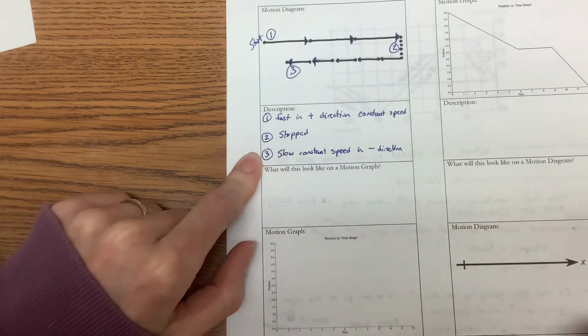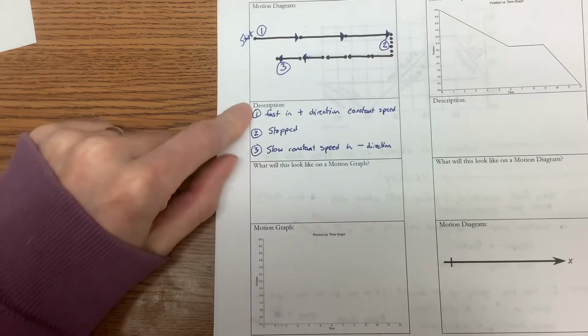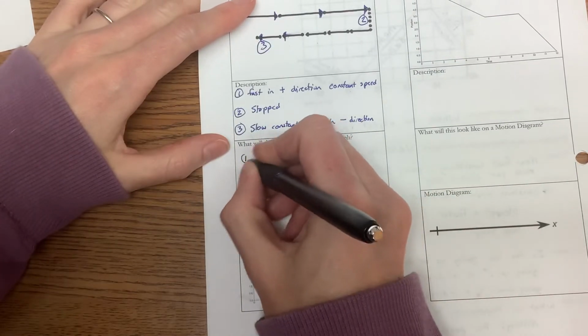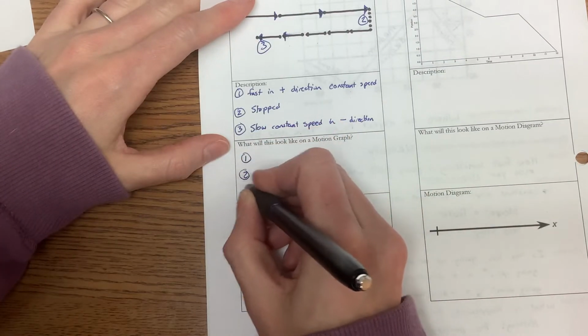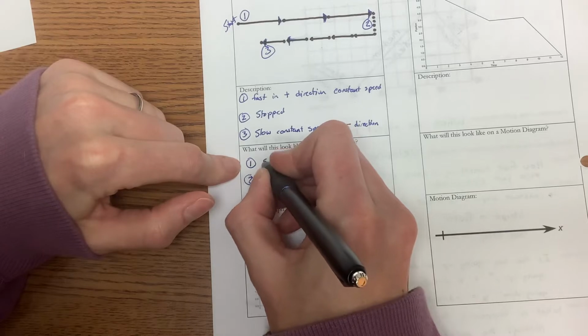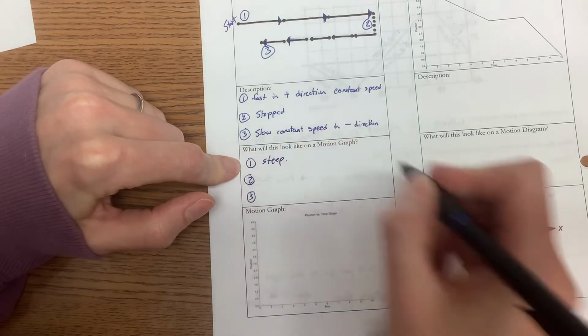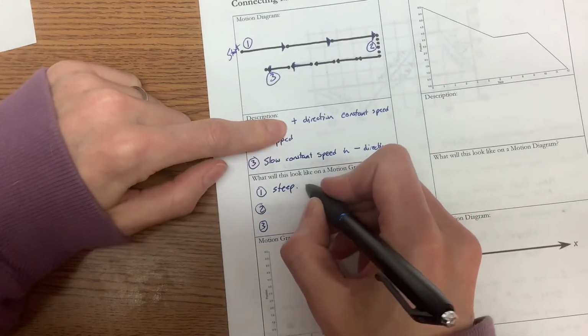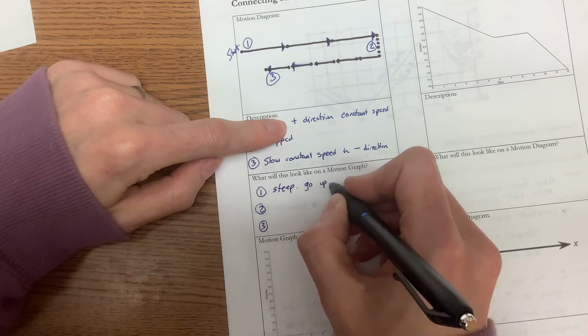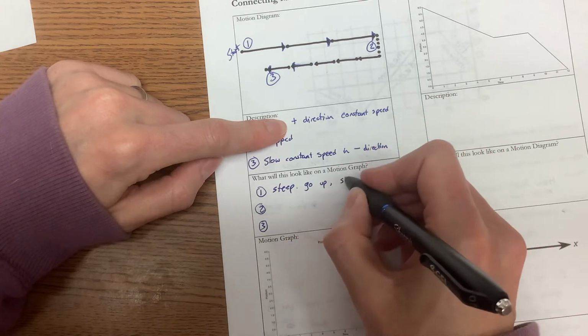So now I just have to think back to what I just wrote down. How do I show fast? Fast is steep. So it needs to be steep. In the positive direction means it has to go up. And constant means it needs to be straight.